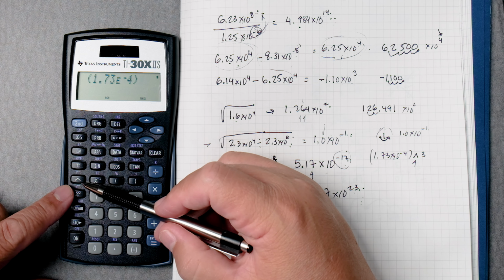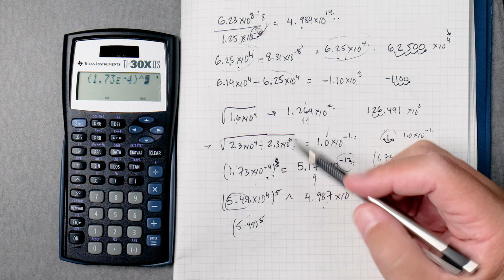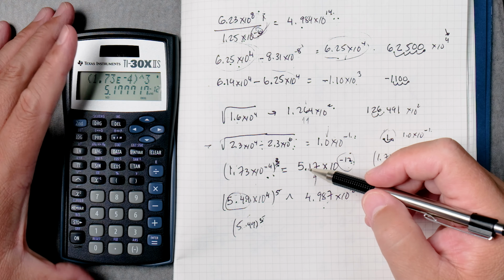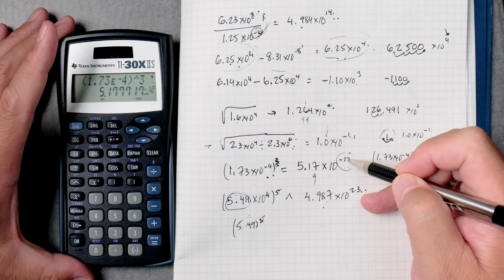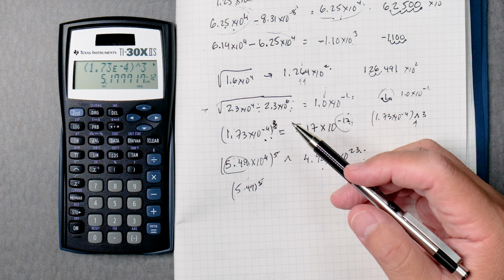The caret key right here is exponential to the what? To the third power. Enter, and you get 517 times 10 to the minus 12. Negative 4 times 3 is negative 12.